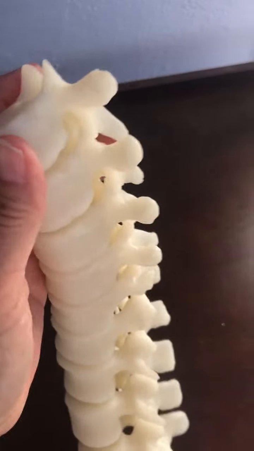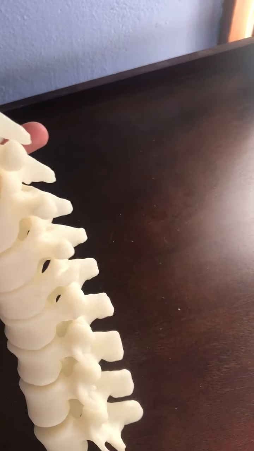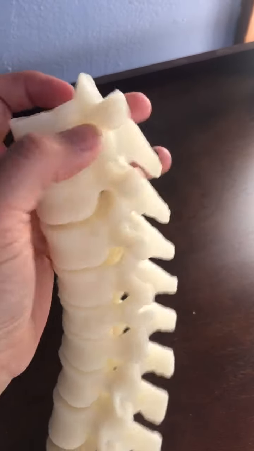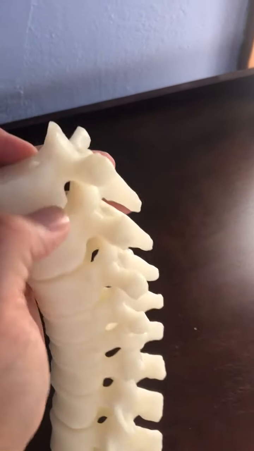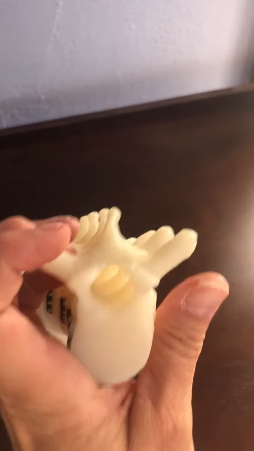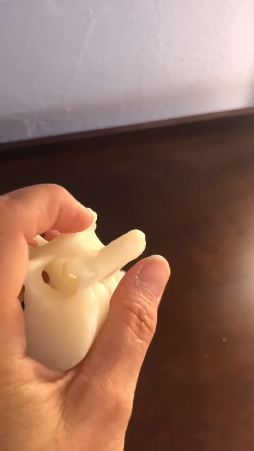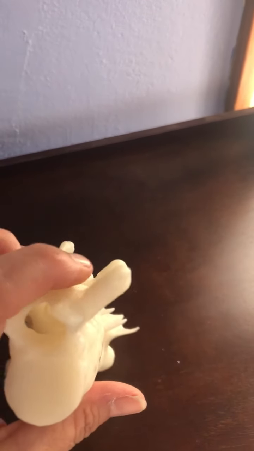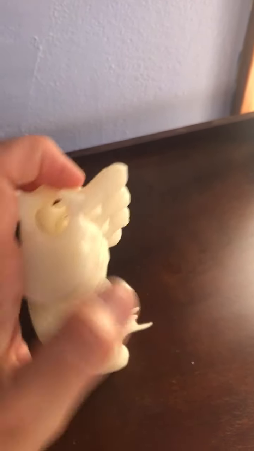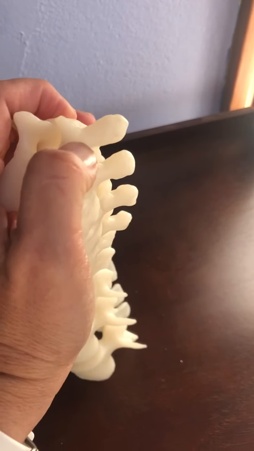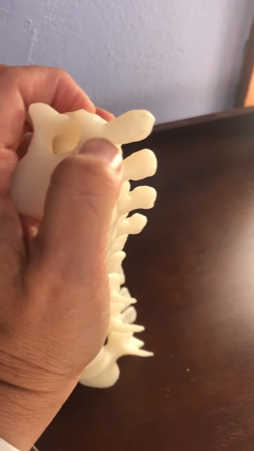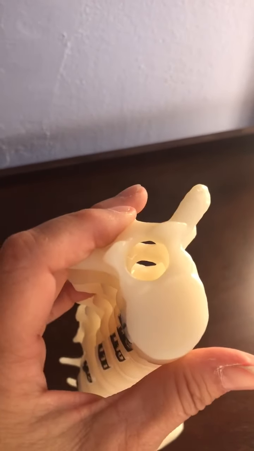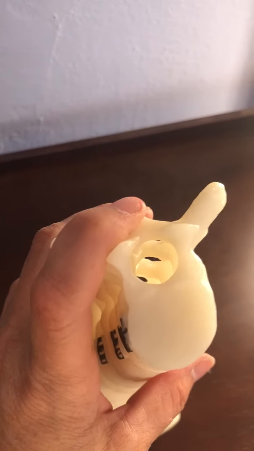And then you also can see the vertebral arch. And the vertebral arch right here, it's harder to see, but this arch contains two different pieces. We have the lamina, which is right here, and then right here is the pedicle. And those are the portions of the vertebral arch.